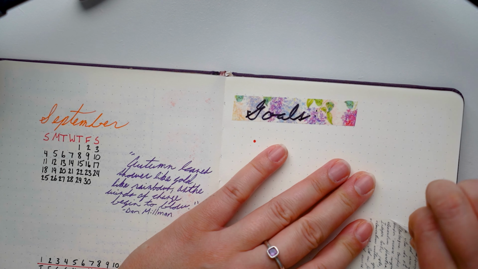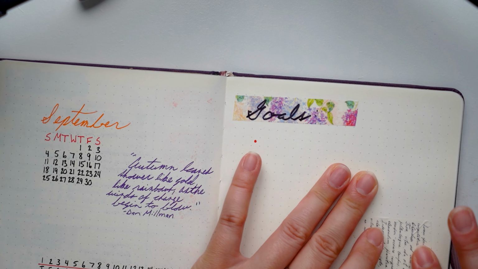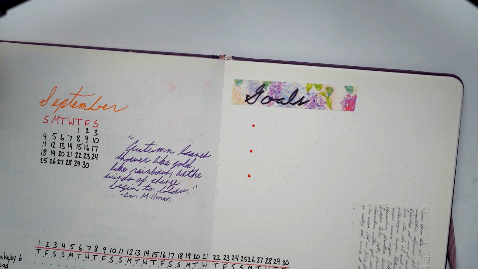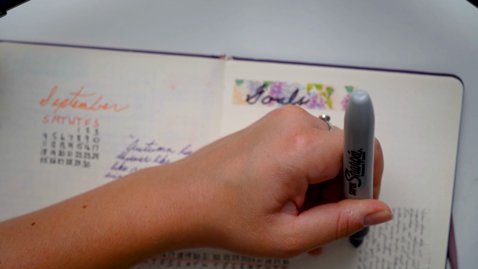I have a spot for notes, and this month I want to do more meal prepping because I like cooking, but not every night. I like me some leftovers.